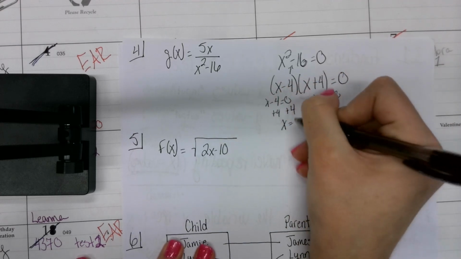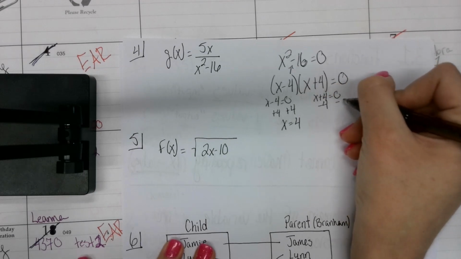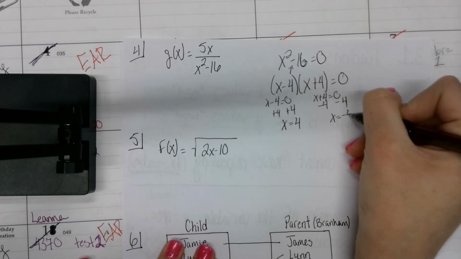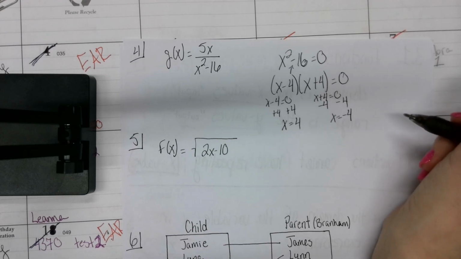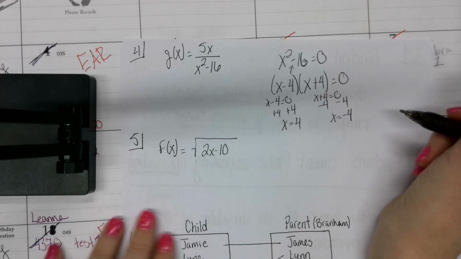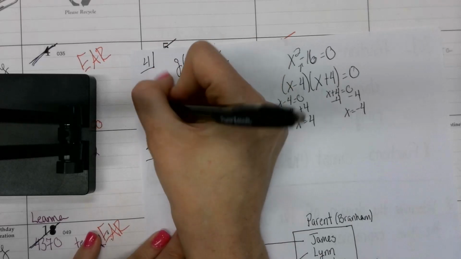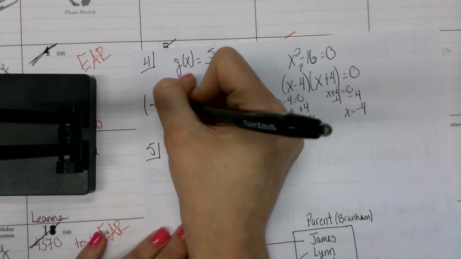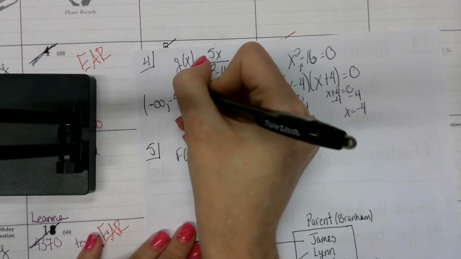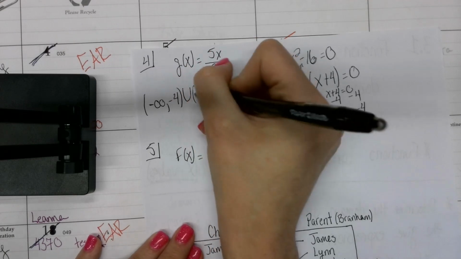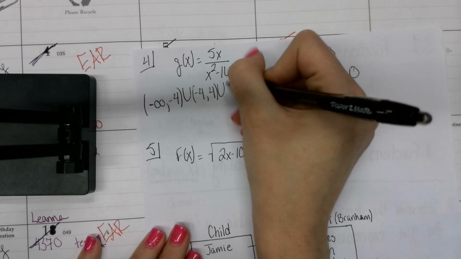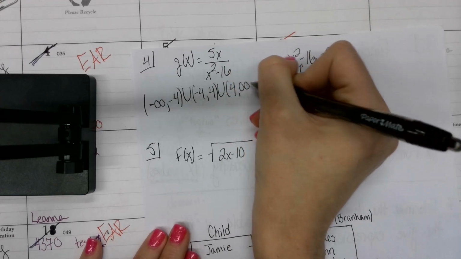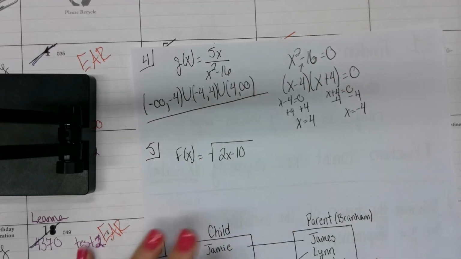to get x equals 4 and x equals -4. The big thing on this one is typing it into MyMathLab. When we type this one into MyMathLab, they want it in interval notation. So we have negative infinity to -4, unioned with -4 to 4, unioned with 4 to positive infinity. That's the trick one on this one, and I'm sure I'll get a lot of emails over that one.